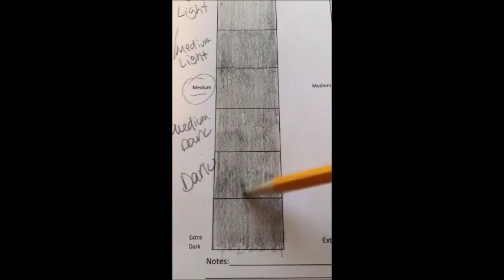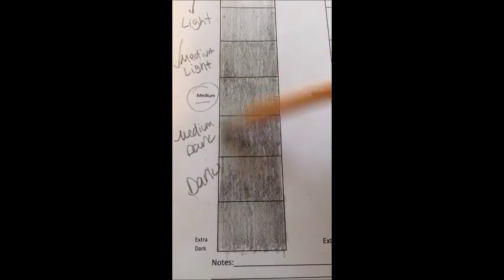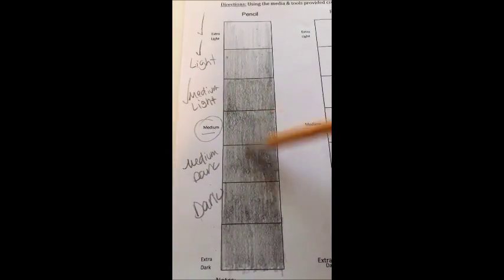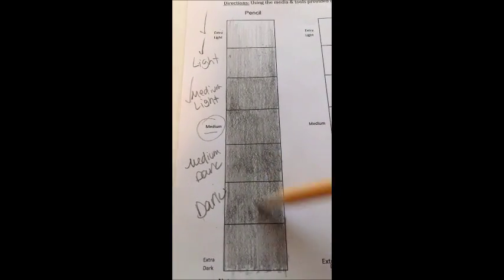I'm going to go back down to the bottom. I could check off medium light. Now I need to create my medium layer. So I'm going to layer up again with a number 2. Number 2 pencils only get to a certain darkness. So that's why we use the ebony pencil. Right, I've created my medium layer. Now I'm going to start using the ebony pencil.